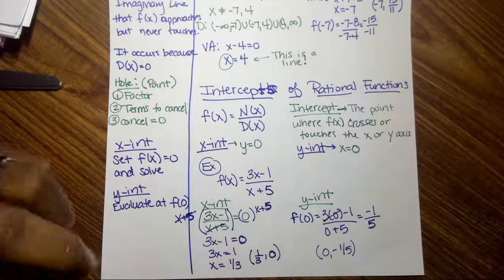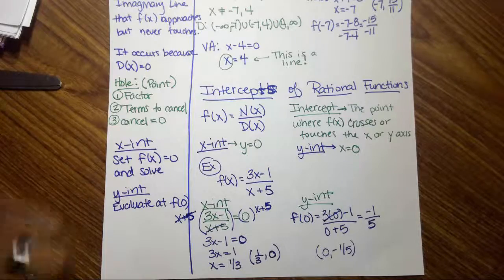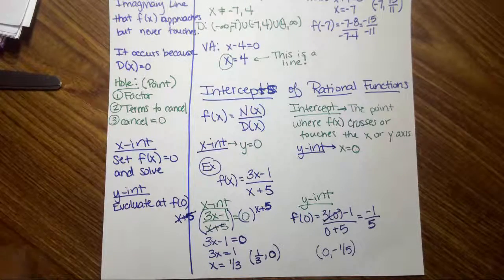Y'all got that? It's fairly simple, right? There's x and y intercepts, what you've been doing. Let me give you a different type of problem like this, though, just to make sure we understand it. Try this one.